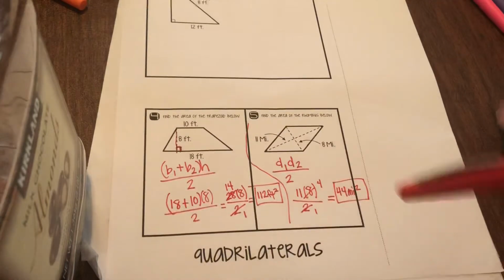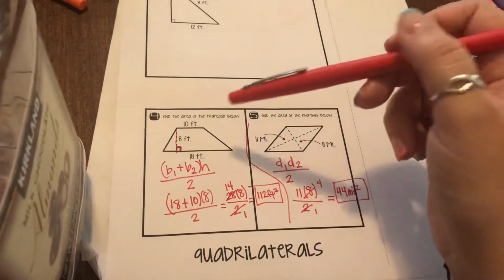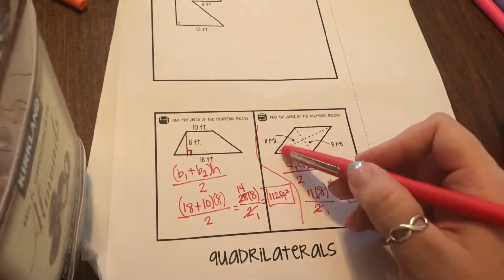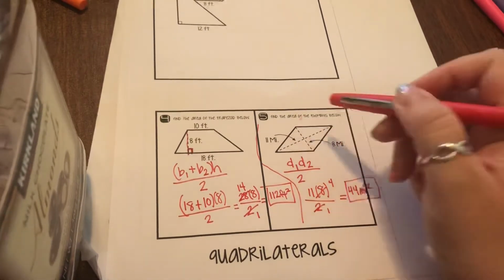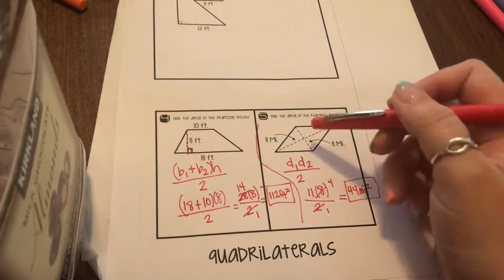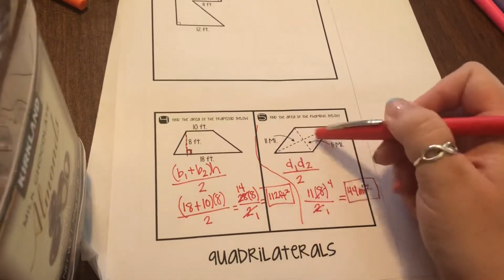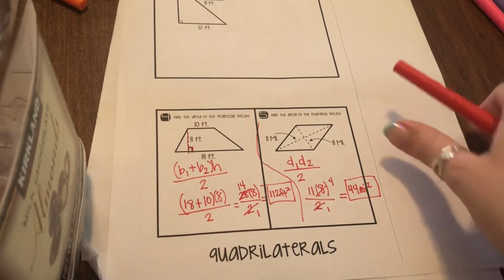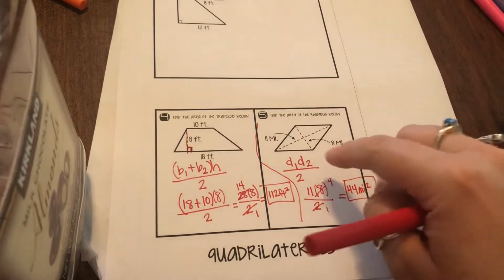Okay? And then we also have a trapezoid, where only one side of parallel sides are equal, and a rhombus, where they don't meet at right angles, but all 4 sides are the same. So it's like a parallelogram, but where all side lengths are the same. So then you would use it finding the diagonals to find your area. Okay, those are a quick review of all the quadrilaterals that we've covered. Okay, that was problem 5.